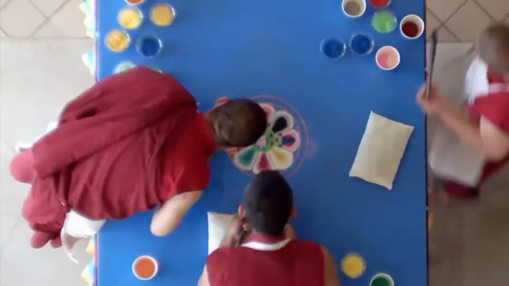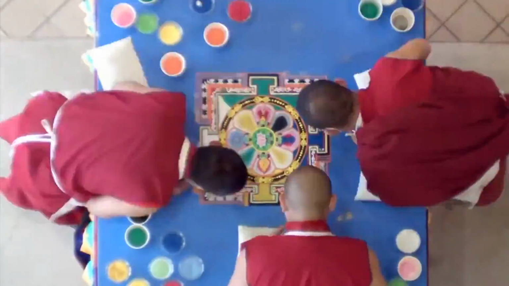Here's a short clip of one being made out of colored sand by Tibetan monks.